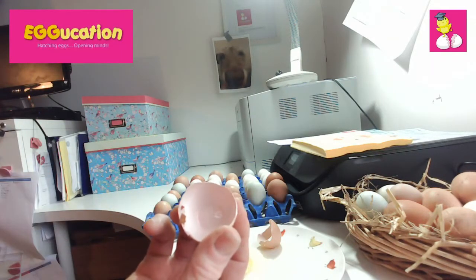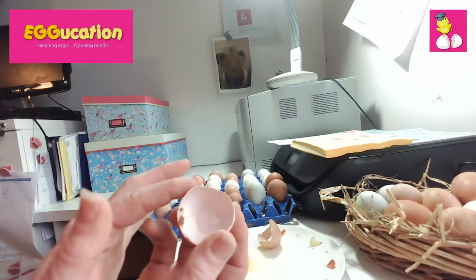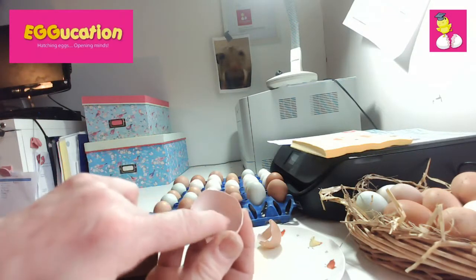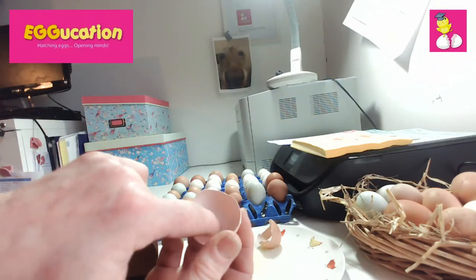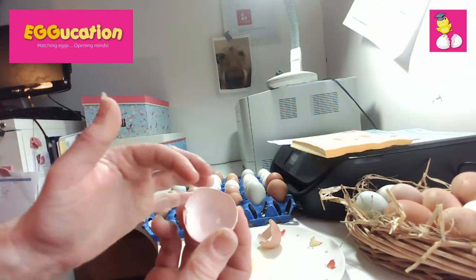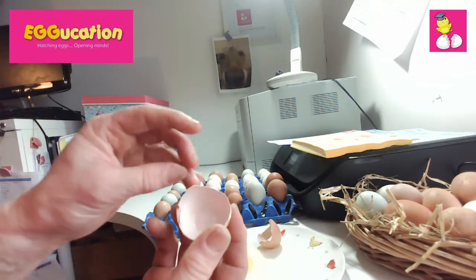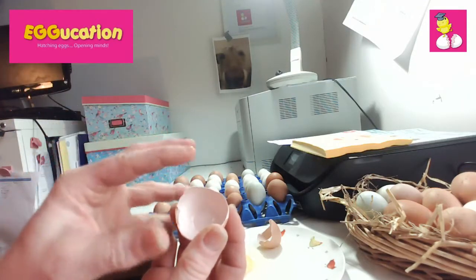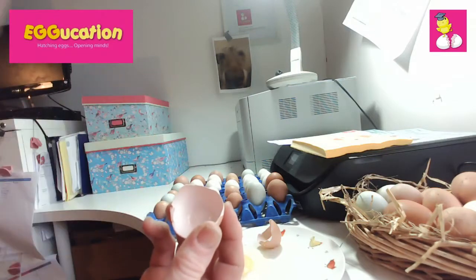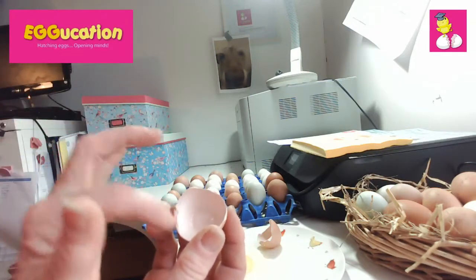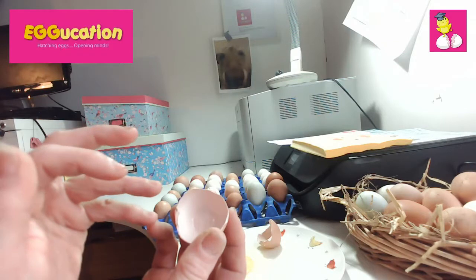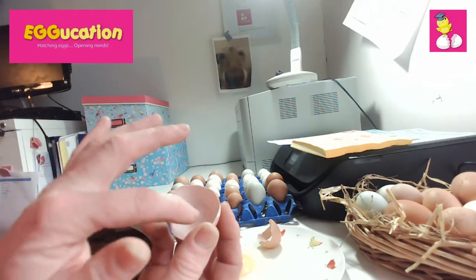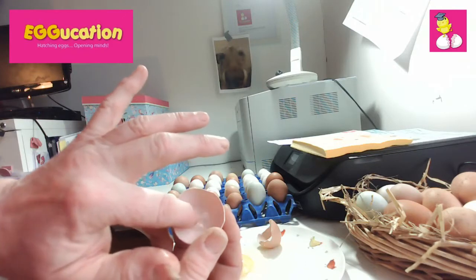And whilst the egg is being incubated either under a broody hen or in the incubator, that air sac's going to get bigger. Okay, because although I was telling you that the shell allows gases in and out, it also allows some water to escape, to evaporate from that egg. So during incubation, okay, water evaporates from the egg, and this air sac actually gets bigger and bigger.